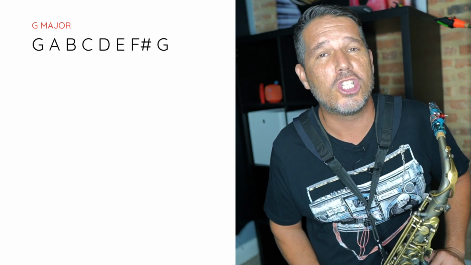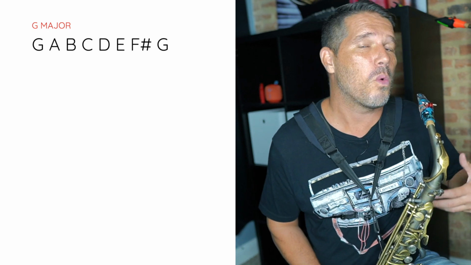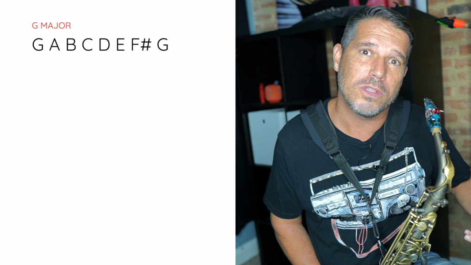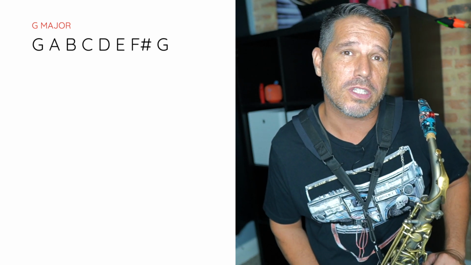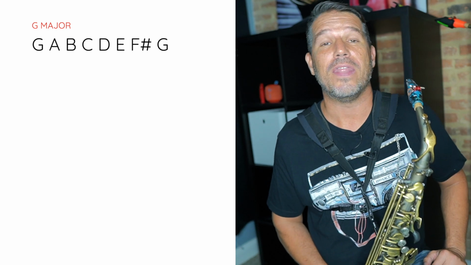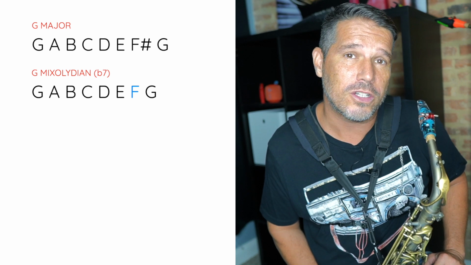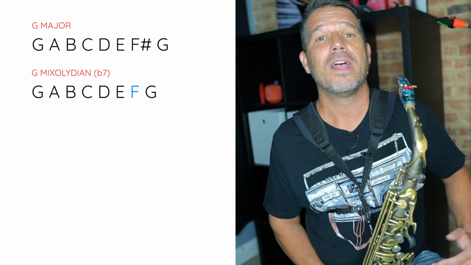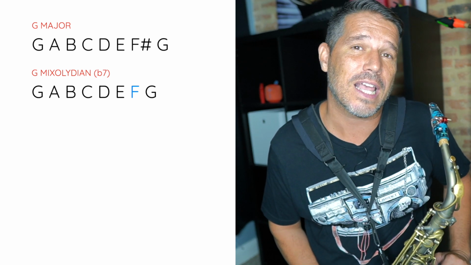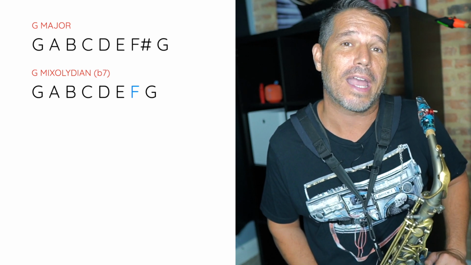So if we want to take this G major scale and turn it into a G mixolydian scale, we could talk about a whole lot of music theory, but we don't really need to do that. It's great if you know the music theory, but what you really need to know is what is the difference between a G major scale and a G mixolydian scale. And the difference is just the 7th degree. You're going to lower the 7th degree. The slang term for that is flat the 7th degree. That doesn't necessarily mean add a flat to it. That just means lower it by a half step.